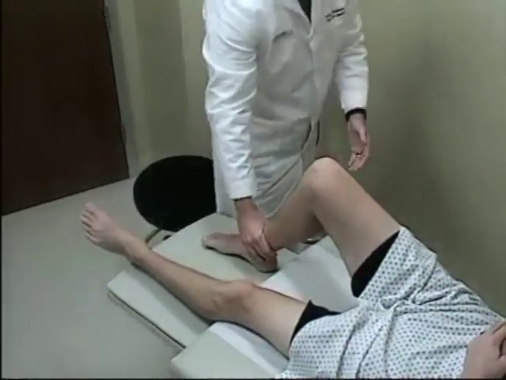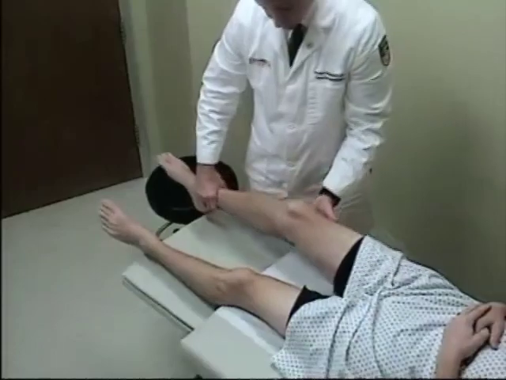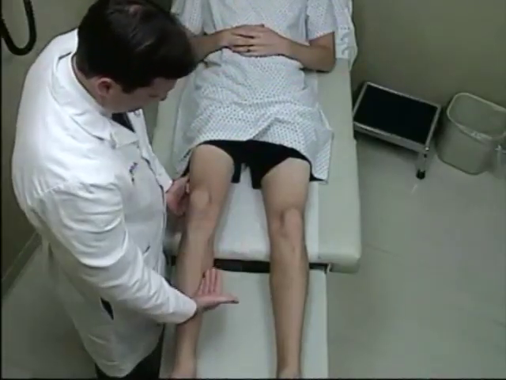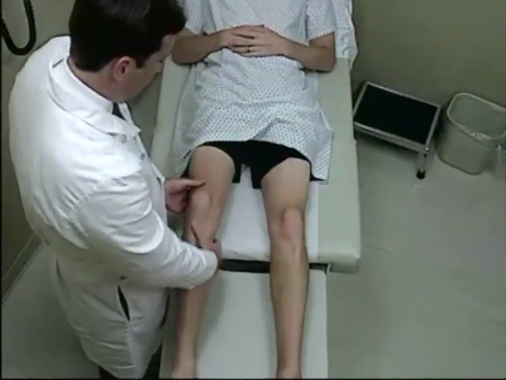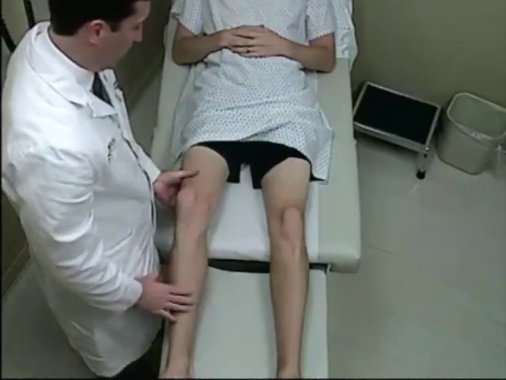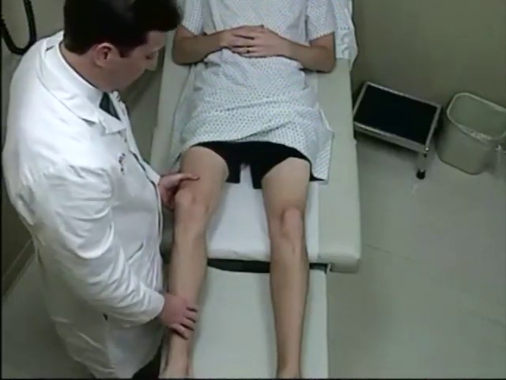We will then move on to the Lachman's test, with the knee in approximately 15 to 20 degrees of flexion and slight external rotation. Your cephalad hand will grasp the distal femur for stability.